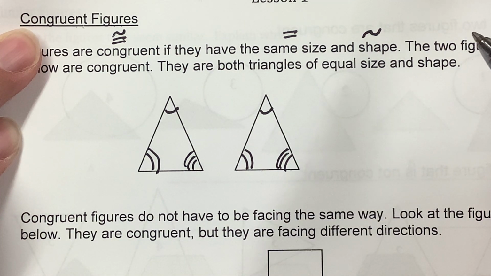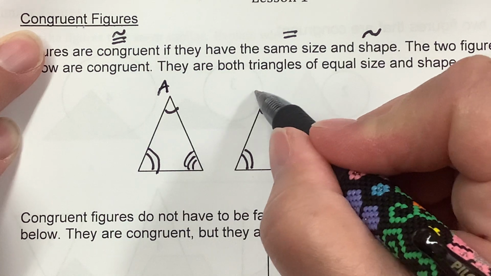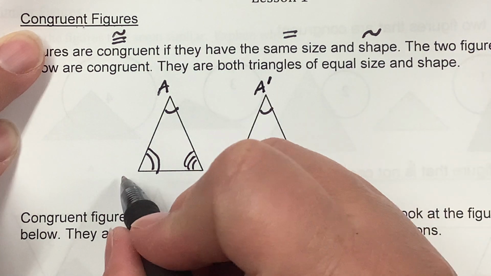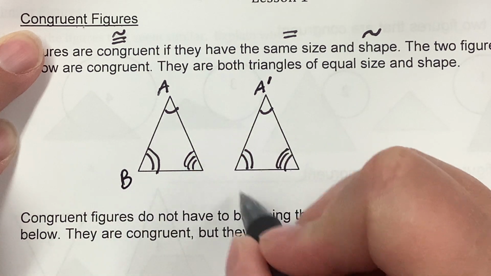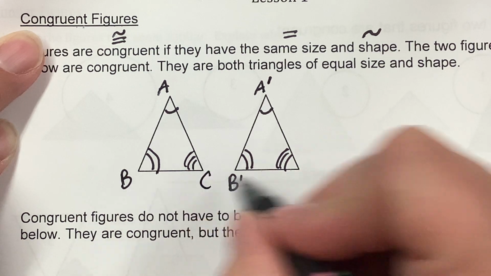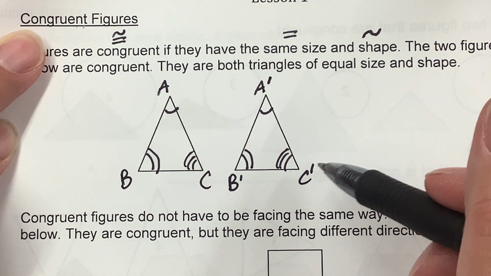Corresponding means the same place in two different shapes. So if this is A, it corresponds to A prime in the other triangle. And if this one's B, it corresponds to B prime in the second triangle. The same for C and C prime. That little slashy mark is called a prime.